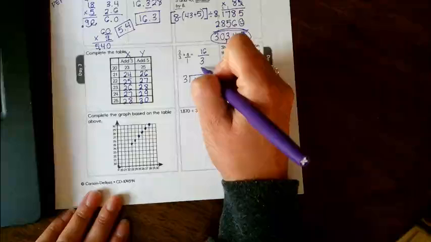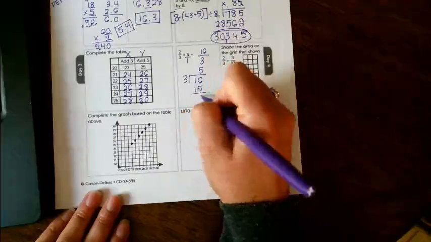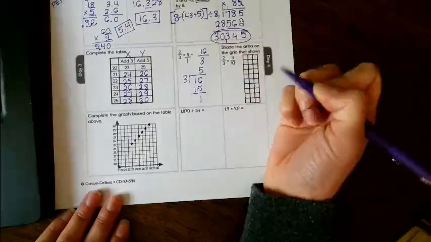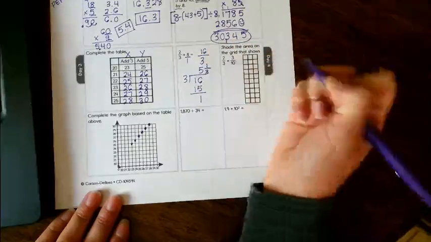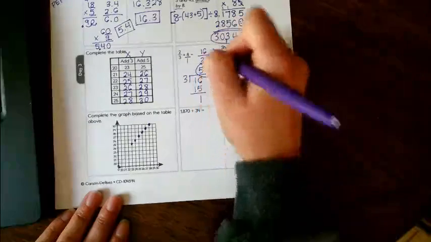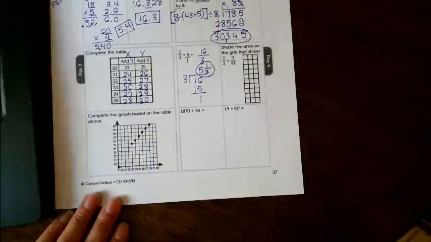3 goes into 16 5 times without going over, and you get a remainder of 1. So that becomes your numerator, and the denominator is always the divisor. So your final answer is 5 1/3.